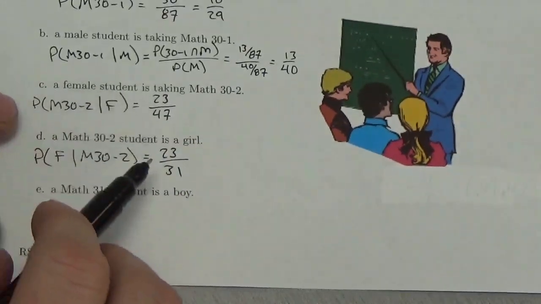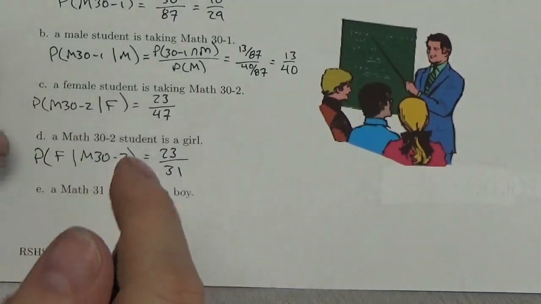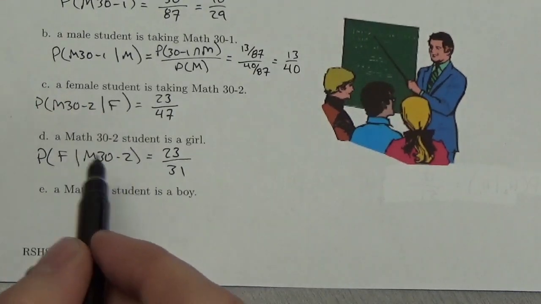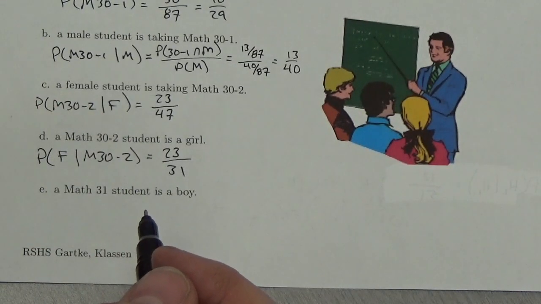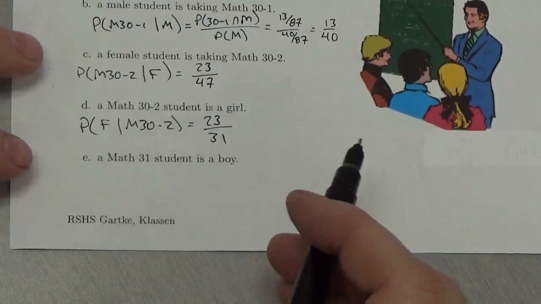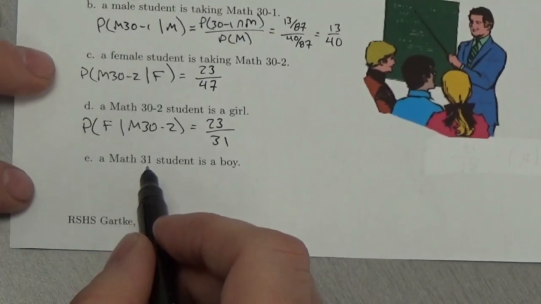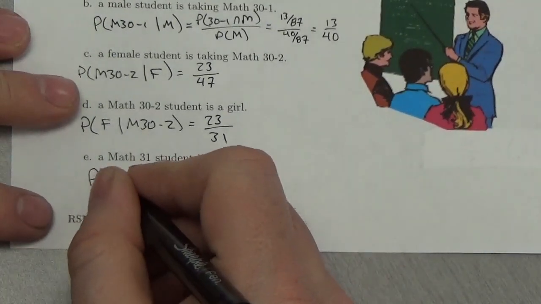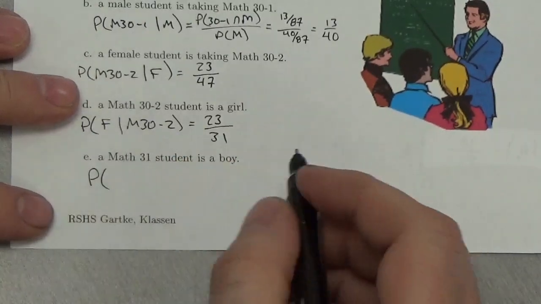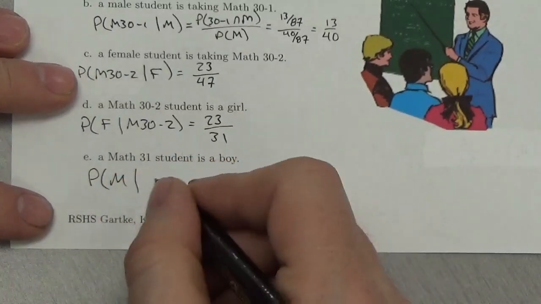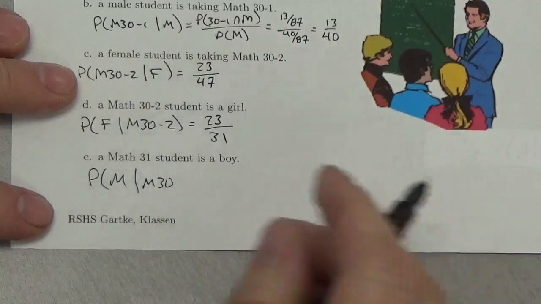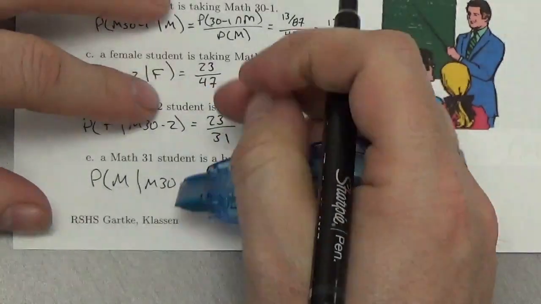And again, notice that it does matter. If you change the order of those things along this conditional probability statement, it does make a difference. How about what's the probability that a Math 31 student is a boy? So again, we are assuming the 31 student, and we're looking for male here. So Math 31, my mistake.